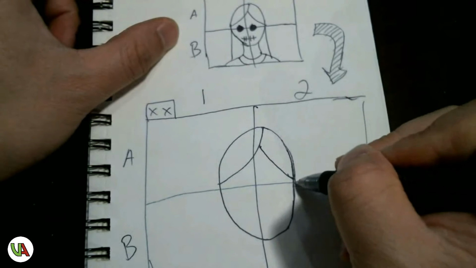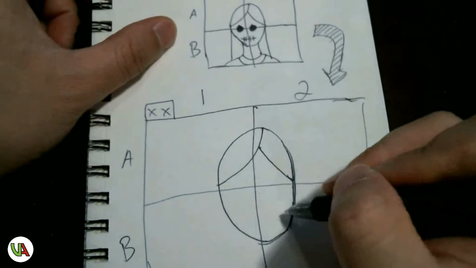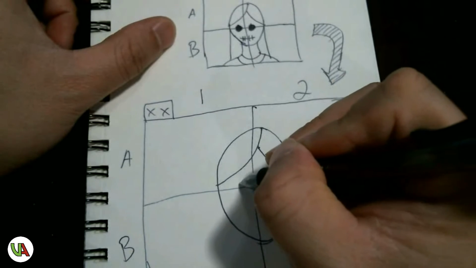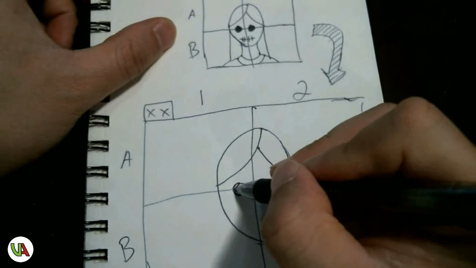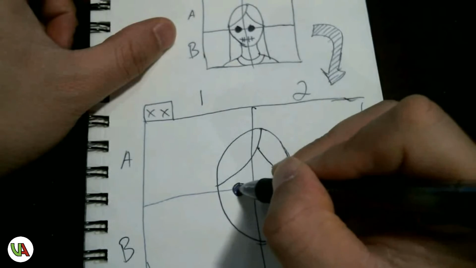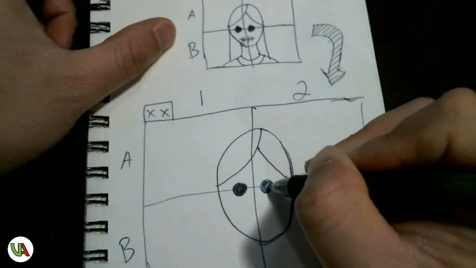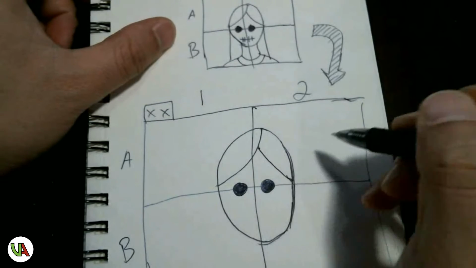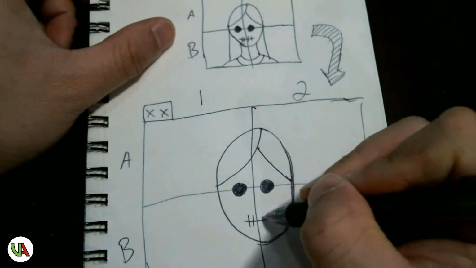Actually, that should extend a little bit out more. And then the eye is right about here, right about there. Color it in, fill it in. Then the mouth here, 1, 2, 1, 2.